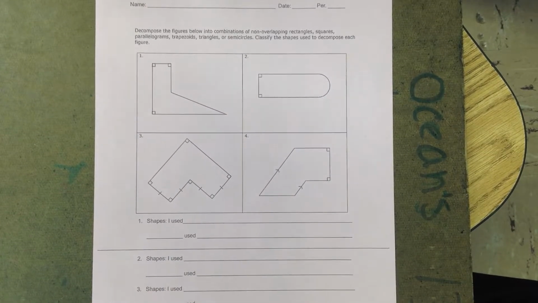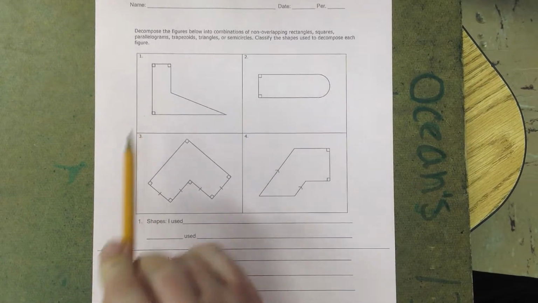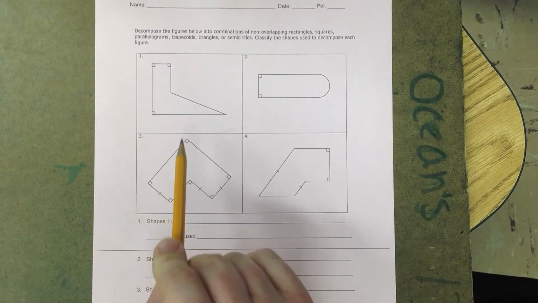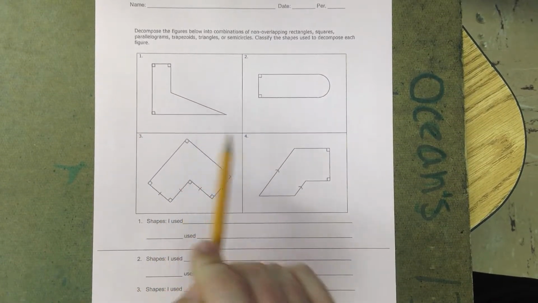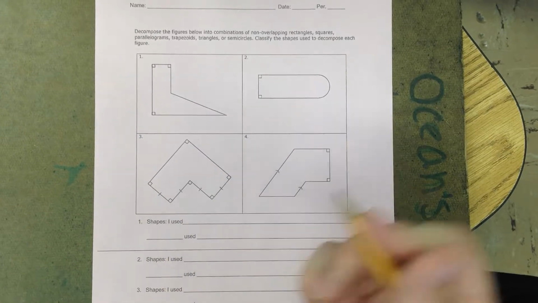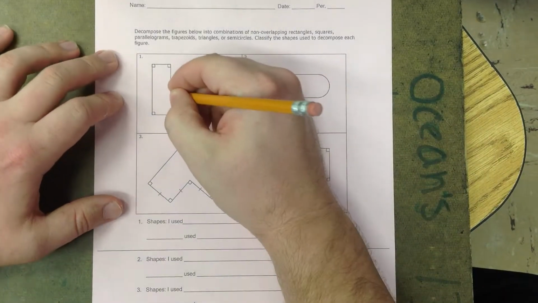Now, number 1, a couple of things. I notice that I have right angles, and I have a slanted line. That slanted line normally tells me about a triangle, which is in this case true.